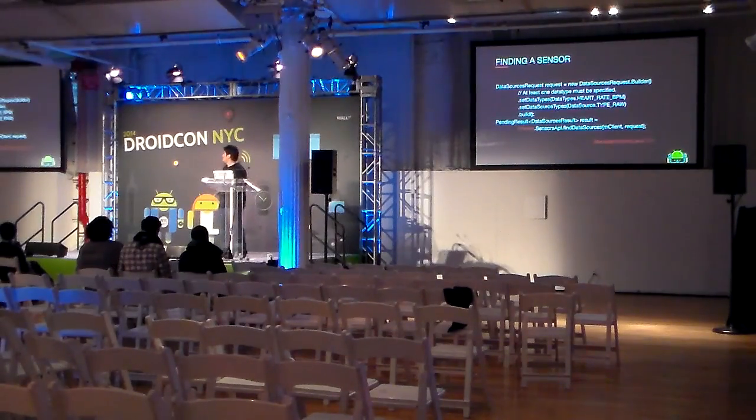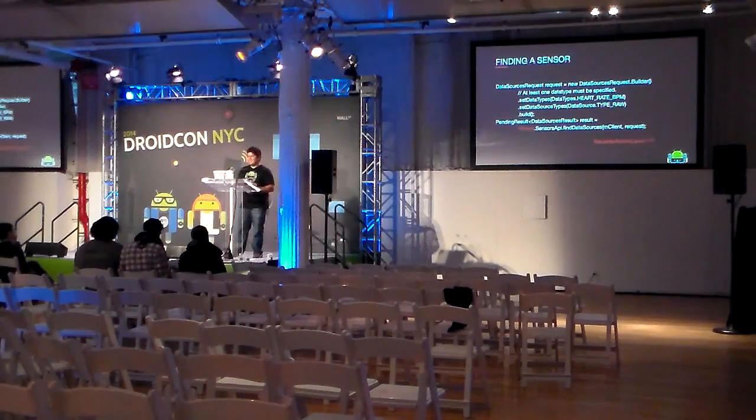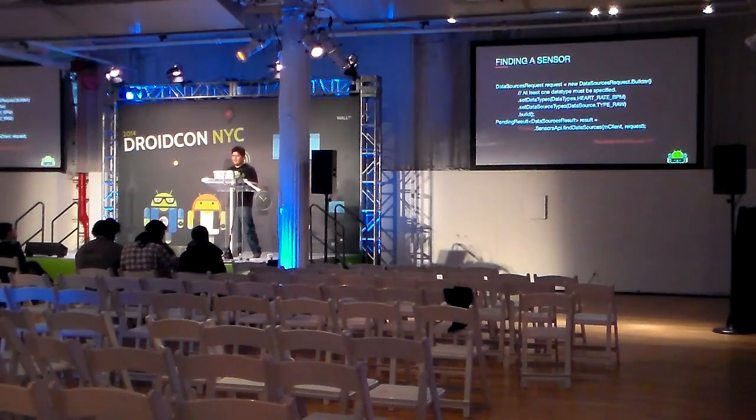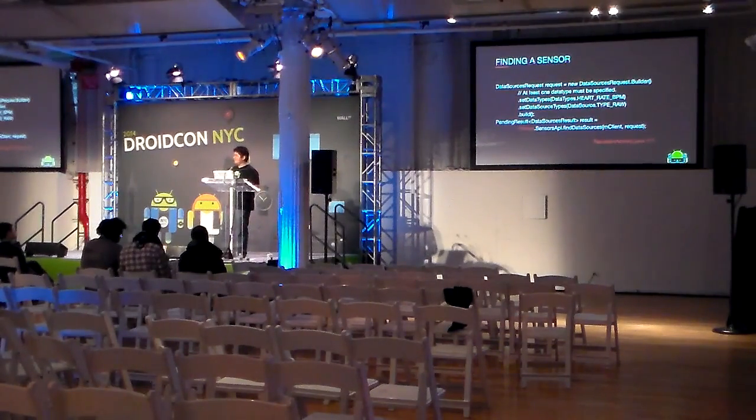So, working with sensors. Same thing as everything else, you have to make a request. You have to create a data source request. So you're telling the system, find me any sensors that support heart rate, in this case. And you can set what kind of source you want. Type raw means I want the raw values. There's also aggregate, which gives you average values over a period of time, and you can specify more granularly what kind of time you want there.